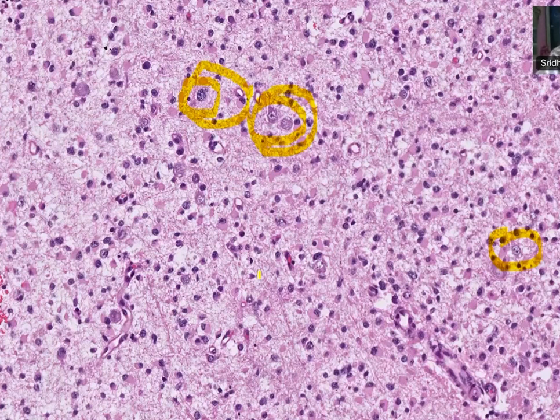Anaplasia is lots of loss of differentiation, and pleomorphism is the same type of nucleus or morphology, but the nuclear size will be different. Very good. So basically, you have so many of these things: pleomorphism, anisokaryosis, hyperchromasia, and anaplasia. Anaplasia is a broad terminology.